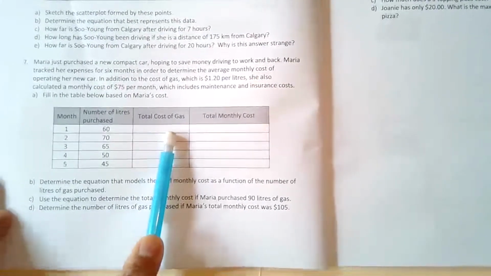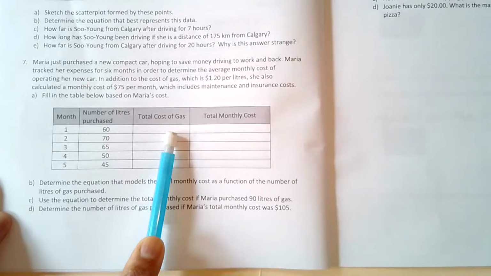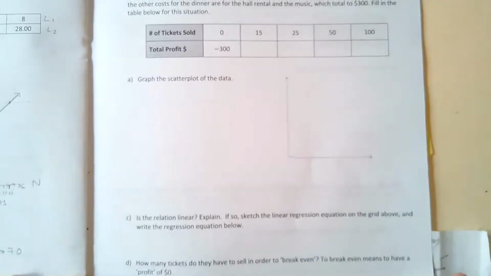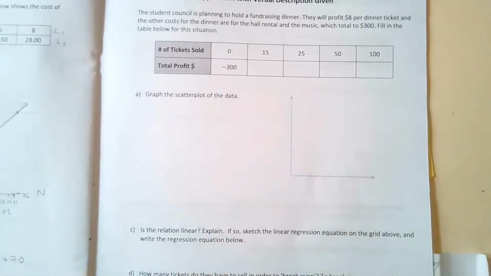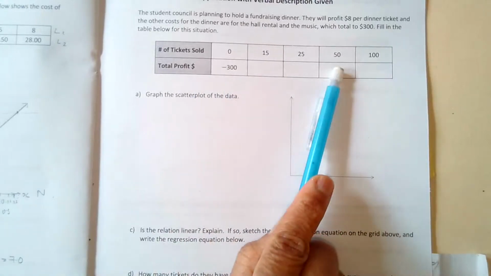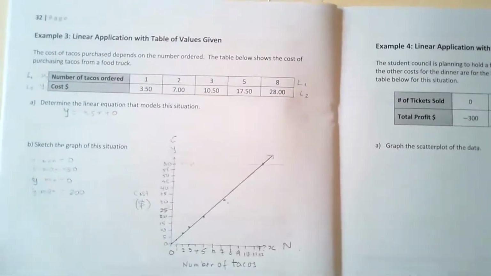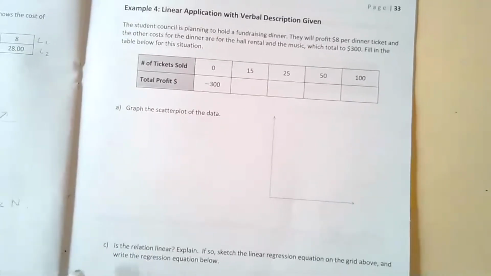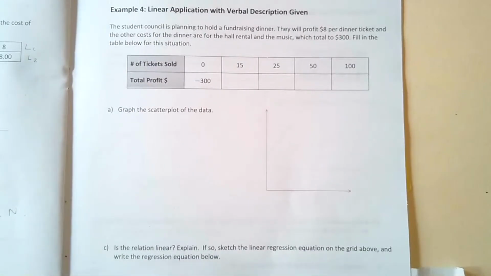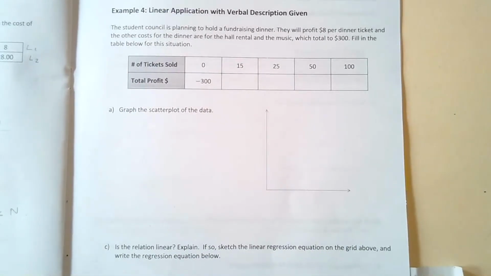Question 7 will follow after I complete the next lesson, which will be on completing the data. Once you have completed the data, it will be almost exactly like this one. By now, you should be working through assignment 3.